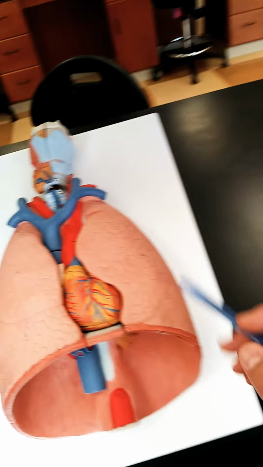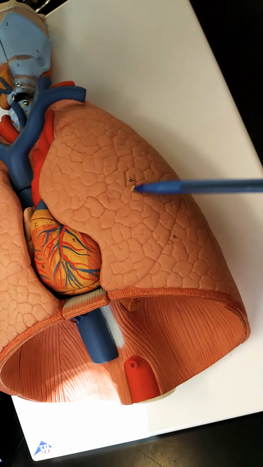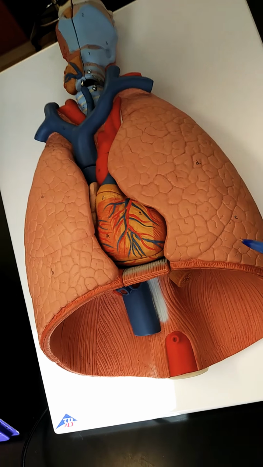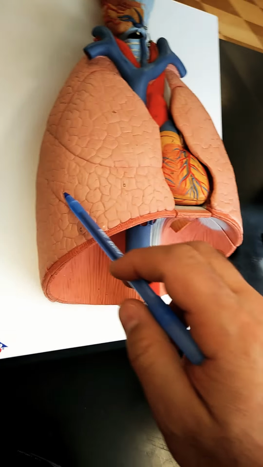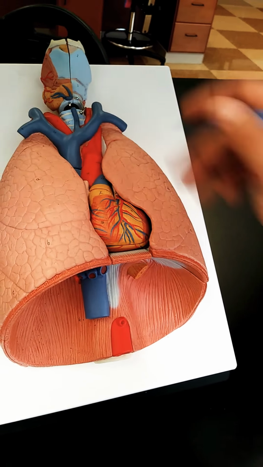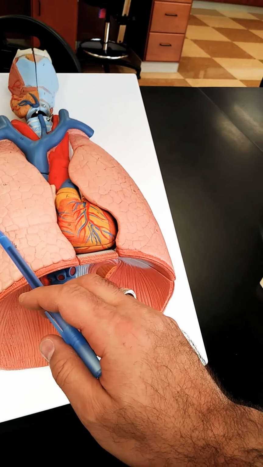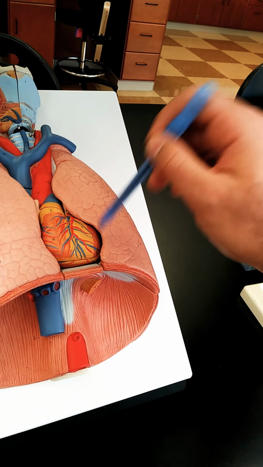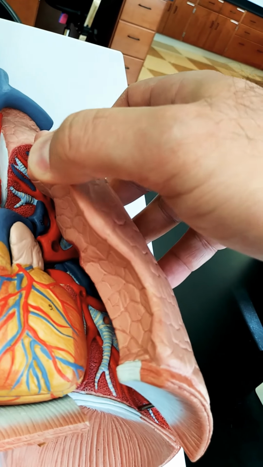If we look at the left, we have only one fissure that separates the superior lobe from the inferior lobe, and that's called the left oblique fissure. So please keep in mind, don't say just an oblique fissure, because we have a left oblique fissure and a right oblique fissure. All right, now what is this? This is called the cardiac notch. The left lung is smaller than the right lung because it has a notch there, the cardiac notch, to accommodate the heart itself, as we see.